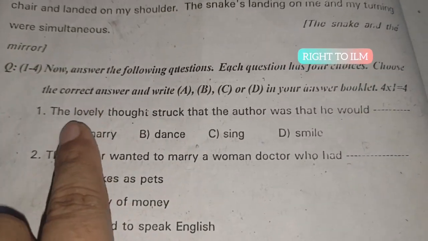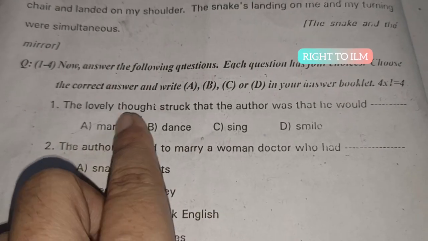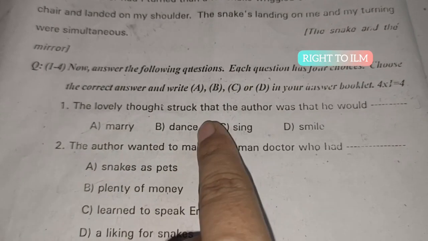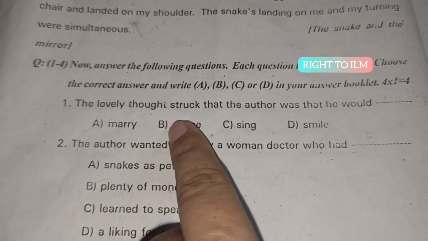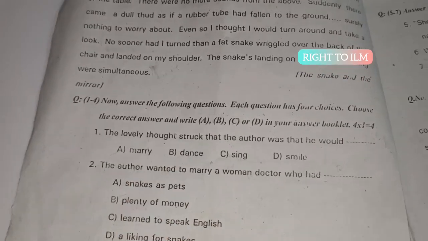So students, after reading this question, you look at the words. What is the word given in the question? Here the word is struck. You need to first find where this word is in the passage.